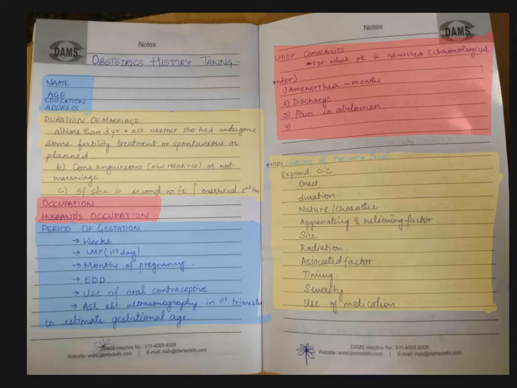Coming to the fifth thing, that is the chief complaints, you need to ask for what reason she is admitted. You have to use the same chronological order. First you need to ask how many months of amenorrhea she has had, that is no menstruation period, and the second thing is ask if there is any kind of discharge, and third thing, ask if there is any pain in the abdomen.